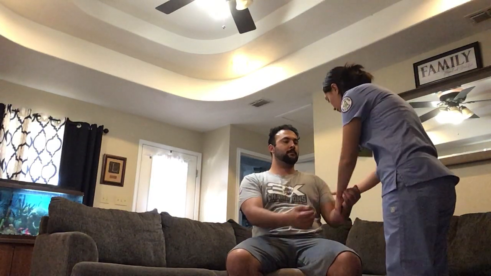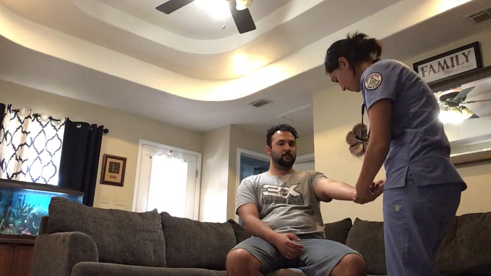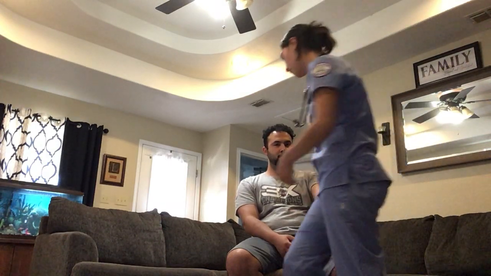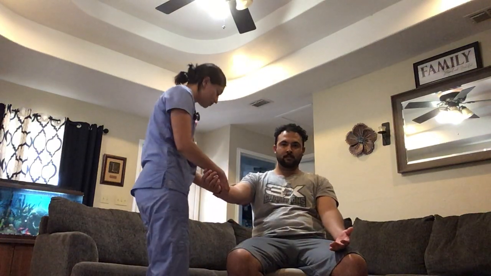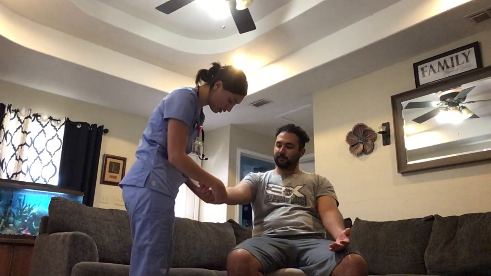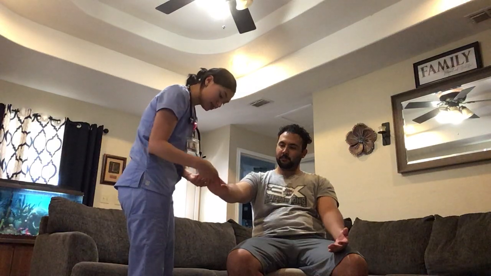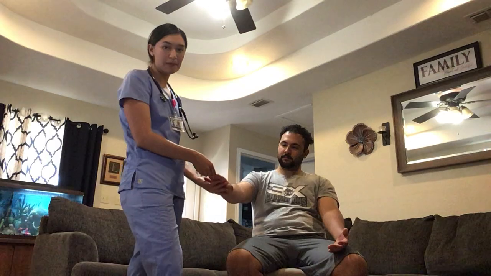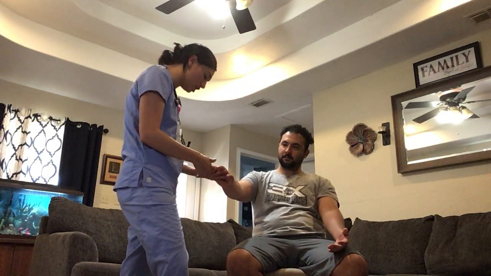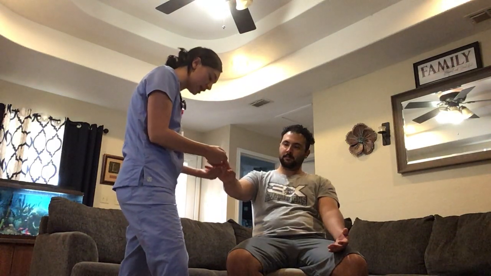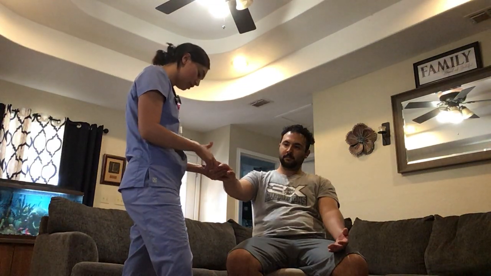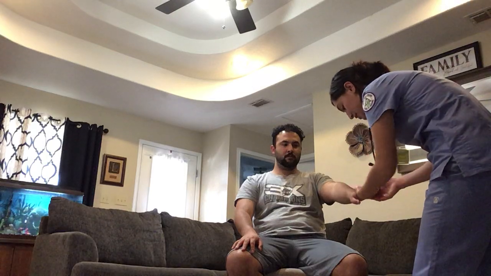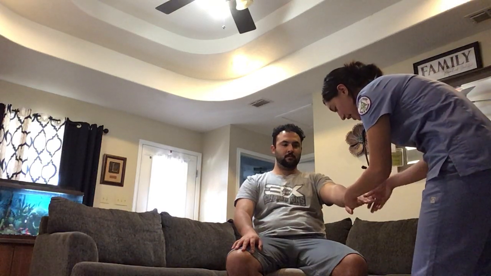All right, so now I'm going to assess his upper extremities. I'm going to take a look at his arms. I'm going to be looking at color, texture, and if he has any scars or wounds. Okay, all right. I'll be looking at his fingers. I will be checking for any clubbing, and I'll check capillary refill. Capillary refill is good, less than 3 seconds. There's no clubbing on this other hand either.